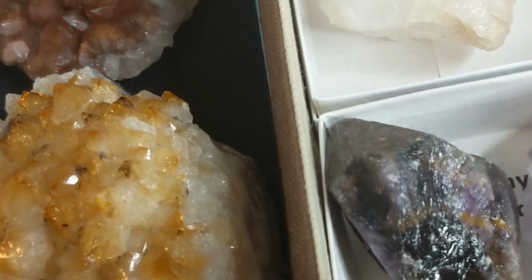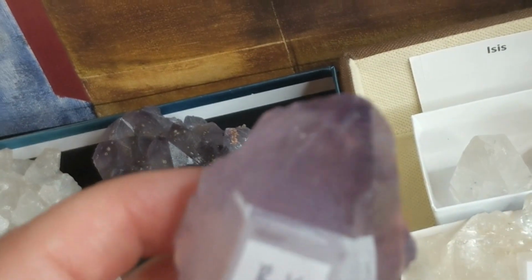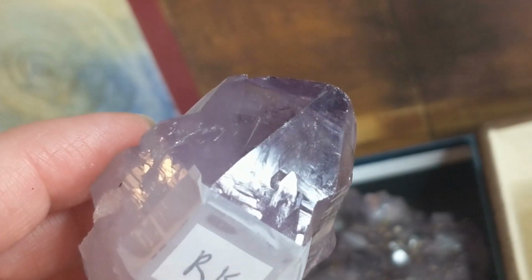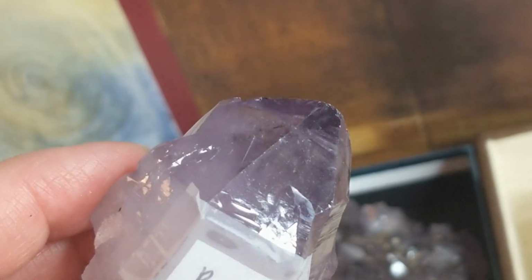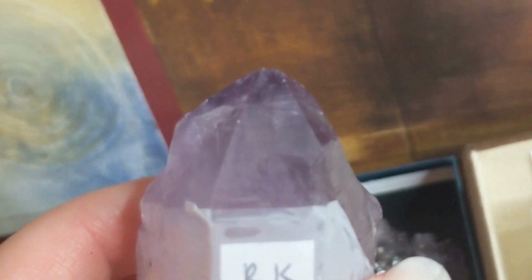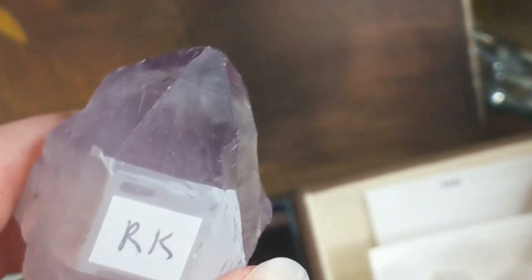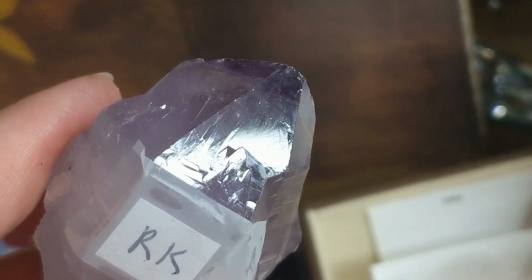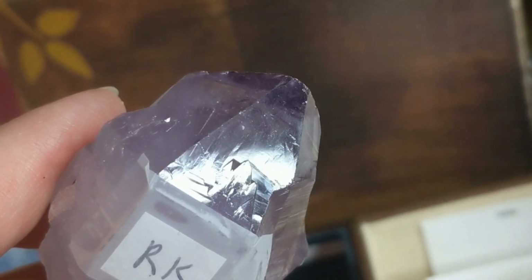Let's see if I have a few other examples. At one point I found a lot of trigonal record keepers in amethyst. There's another one right there. Oh, look, this has the regular record keeper too.